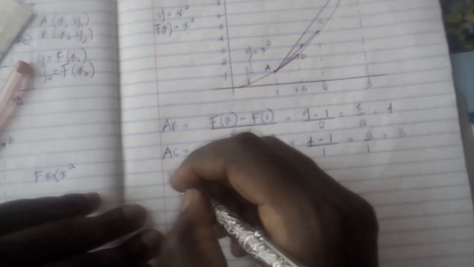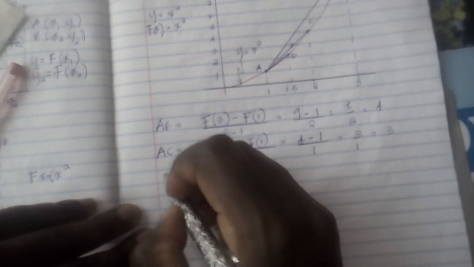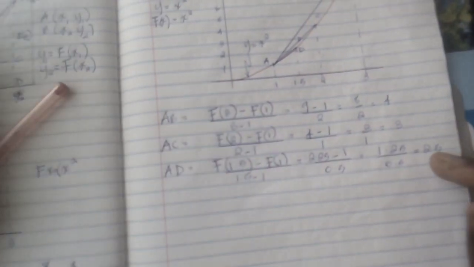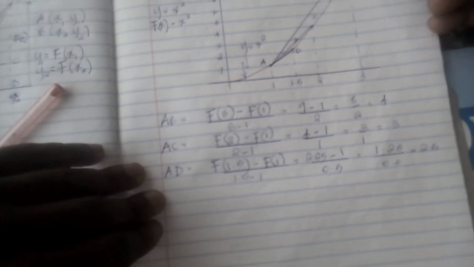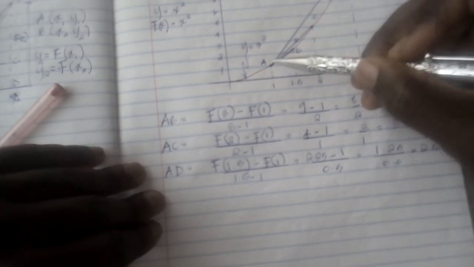Let's carry on. Let's get the gradient of chord AD. So these are the gradients of chords AB, AC and AD.